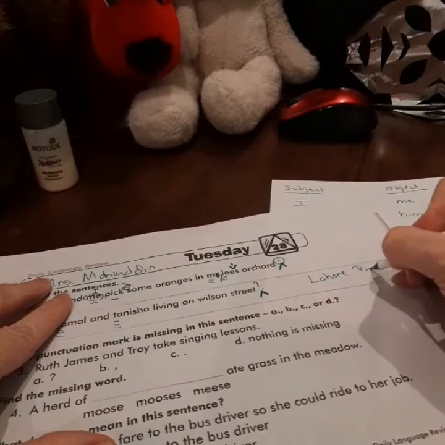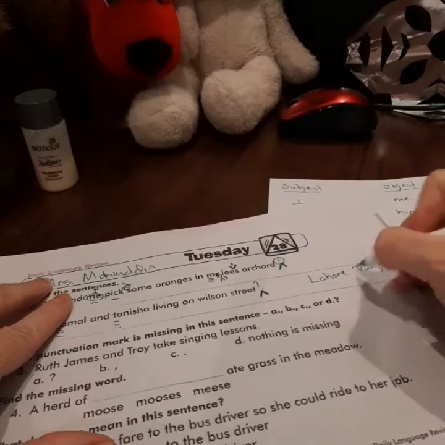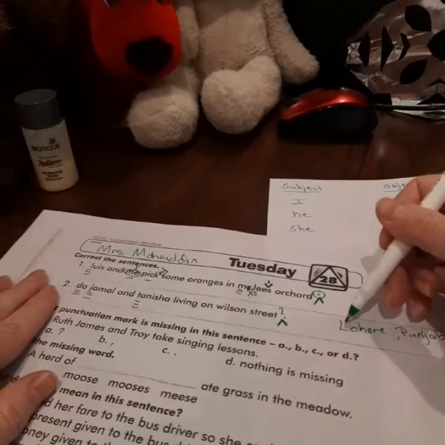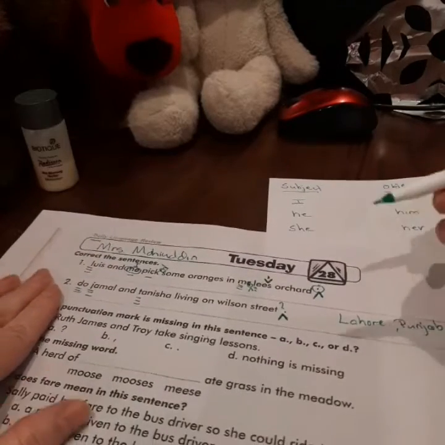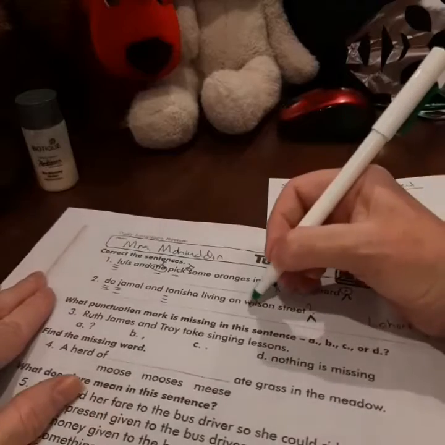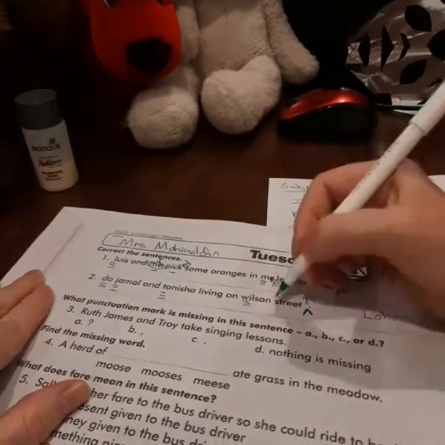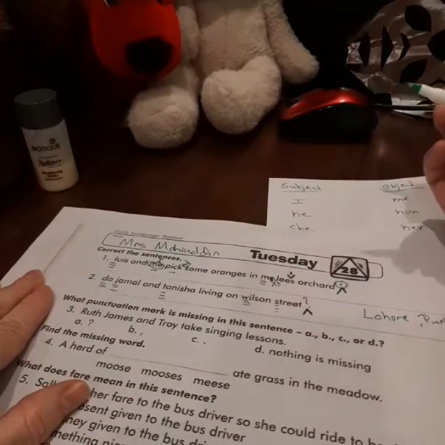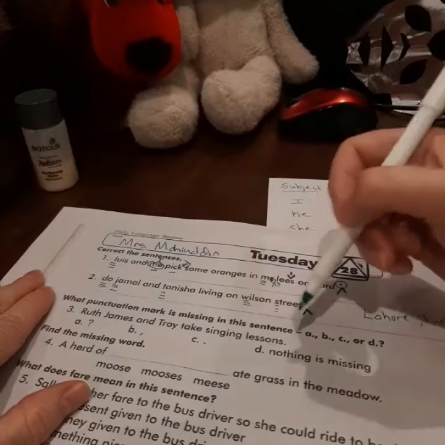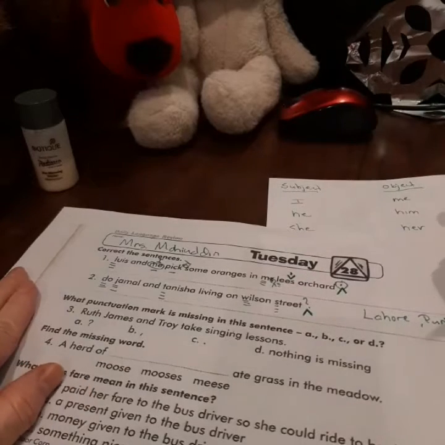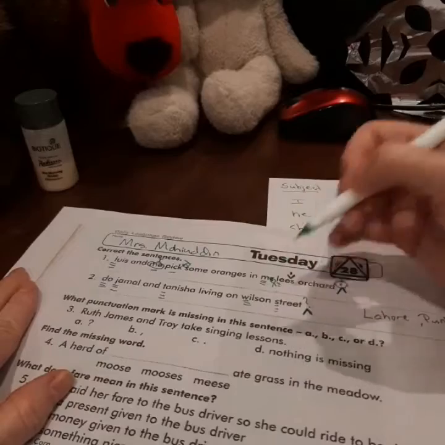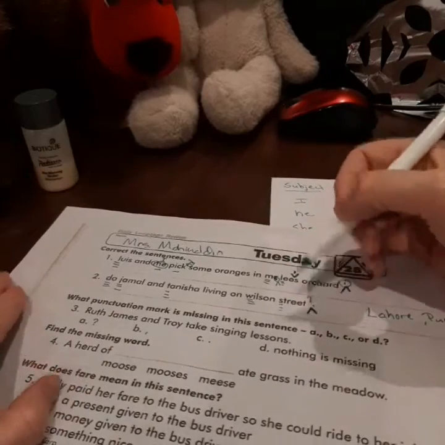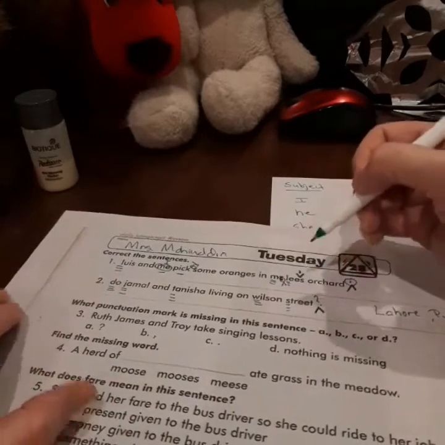Lahore, Punjab. So Lahore is capital and Punjab is capital. It's the same thing with the street. Wilson will have to be capital and then street will have to be capital. It's just like first name, last name. Diane, Mohyuddin, both of them are capital. Wilson, street, they're both capital. First name, last name, both capital.